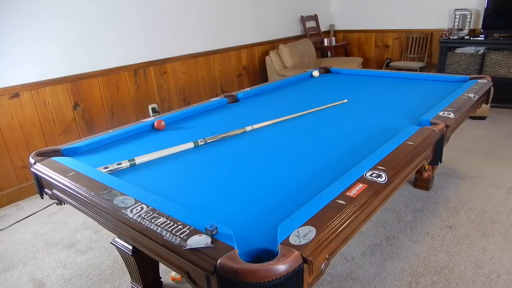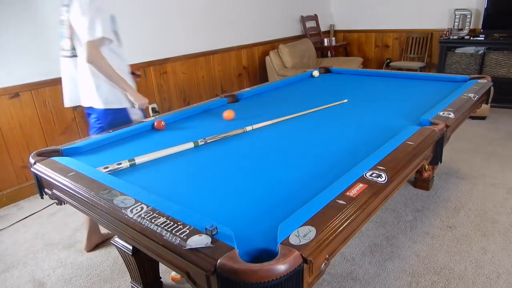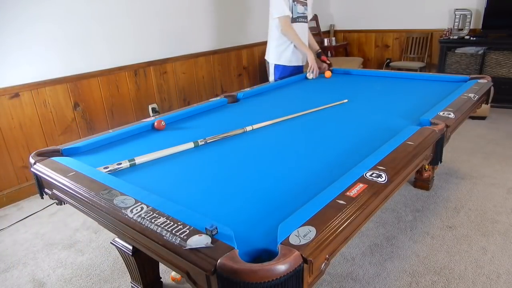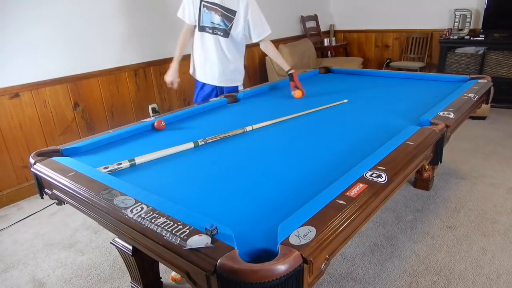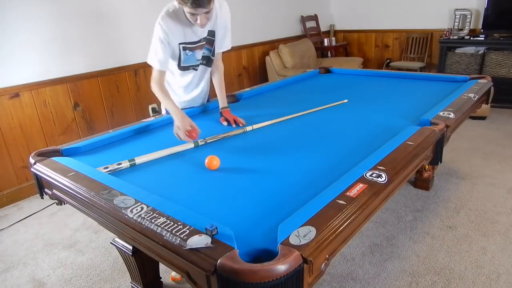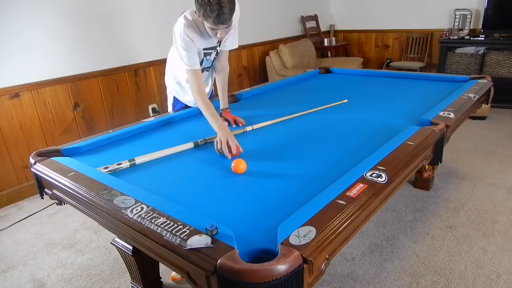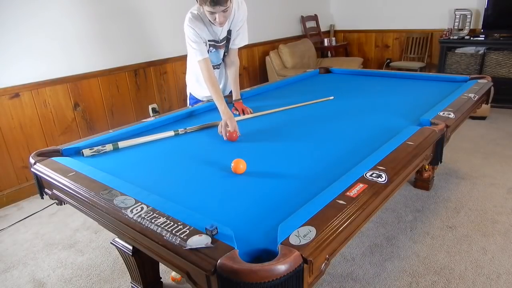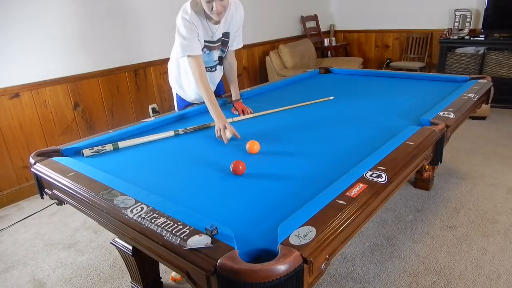Hey guys, I'm Dupree, and today I will be showing you how to curve the cue ball, or just a pool ball in general, in a game. You usually have to curve the cue ball though. So what we're going to do is set up very common in-game shots.